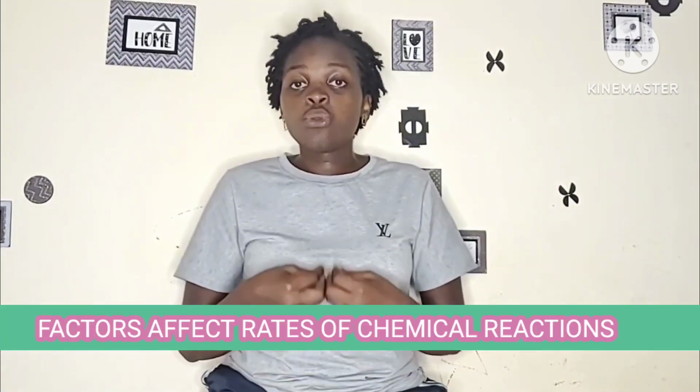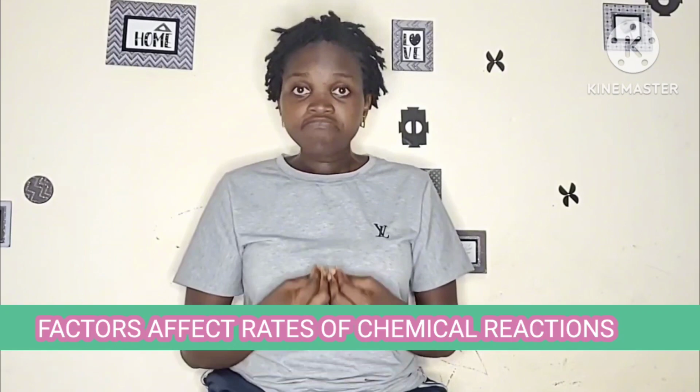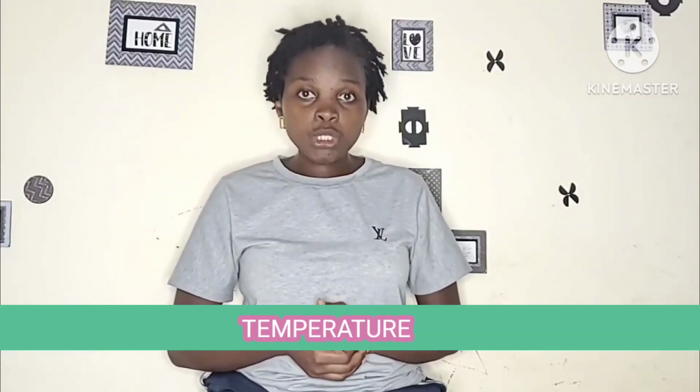Now we're going to be looking at the factors that affect the rate of a chemical reaction. You have five factors. We have temperature, surface area, catalyst, light, and concentration of the reactant. All of these factors affect the rate of a chemical reaction.